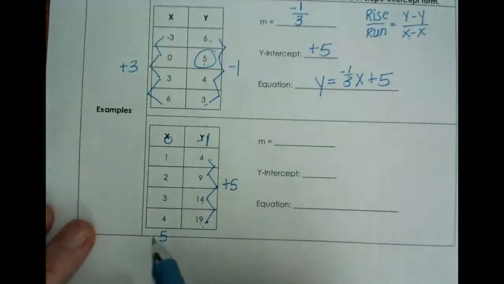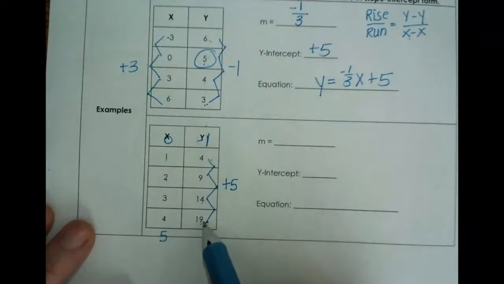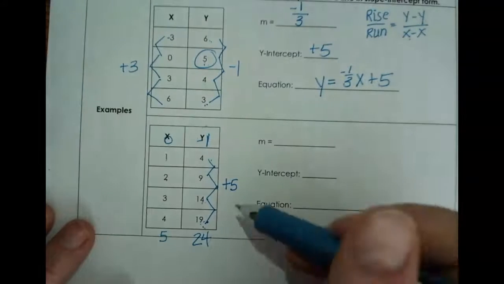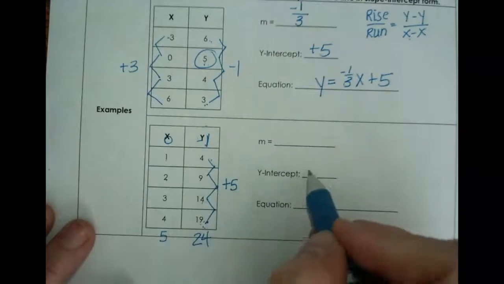So we can move up and down however we want as long as we keep following a pattern. If I wanted to know what this point was, I'm adding 5 as I go down my chart. So what's 19 plus 5? Well, that point would be 24. So you can move up and down the chart. It's just following the pattern that's there. So we have a y-intercept of -1.